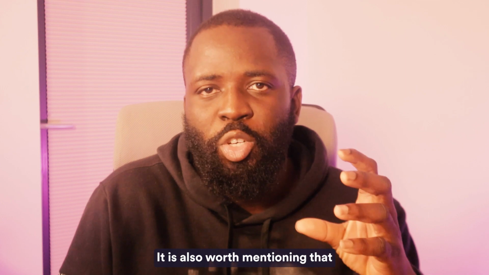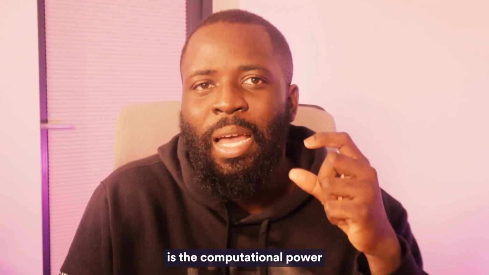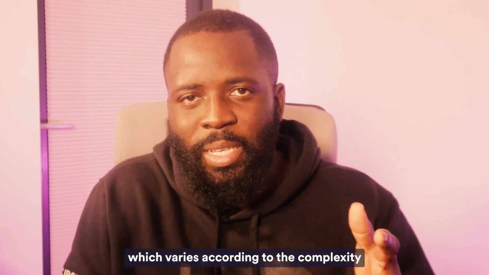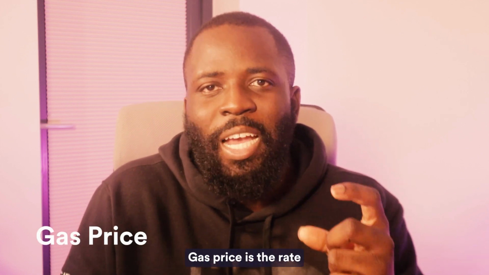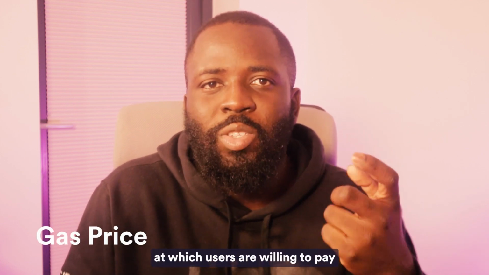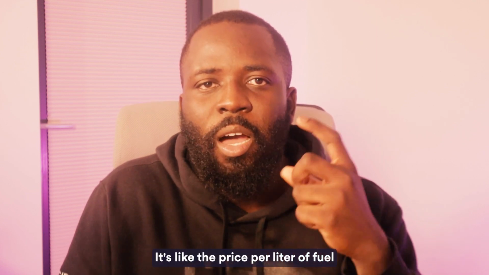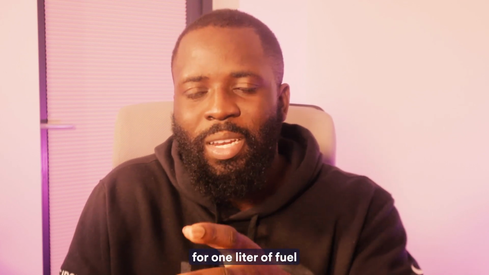It is also worth mentioning that what you're actually paying for here is the computational power needed to process the transaction, which varies according to the complexity of each transaction and the network. Let's talk about gas price. Gas price is the rate at which users are willing to pay for the fuel. It's like the price per liter of fuel at a gas station. This is how much you will pay for 1 liter of fuel.